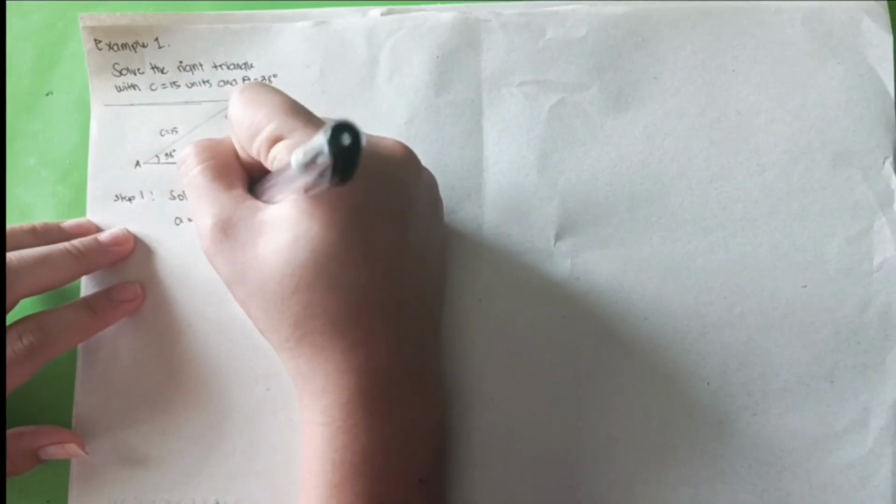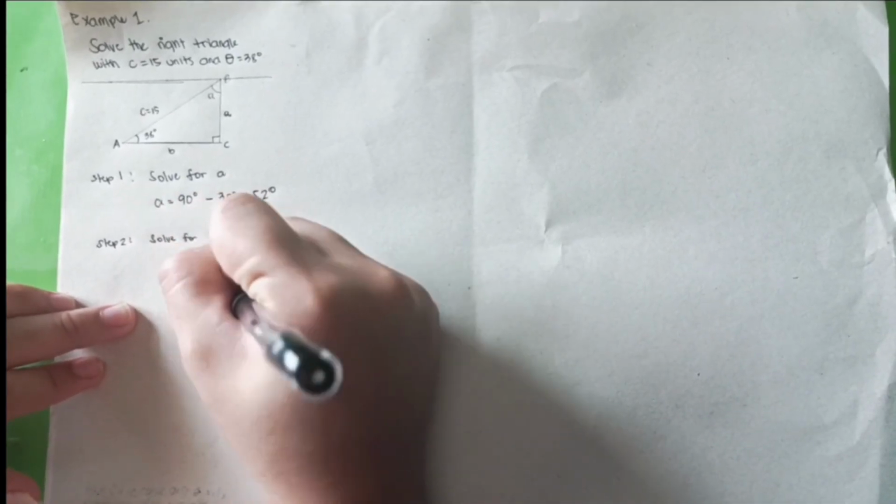Example number 1. Solve the right triangle with side C equals 15 units and theta equals 38 degrees. First step, we draw the figure and label its parts. And then, we solve for A. A equals 90 degrees minus 38 degrees, which equals 52 degrees. A and theta are complementary. Now, we will solve for B, and we will use the sine ratio. Sine theta is equal to B over C.